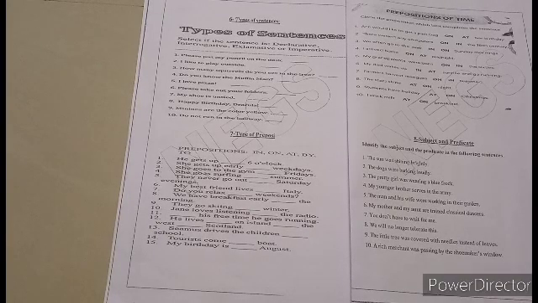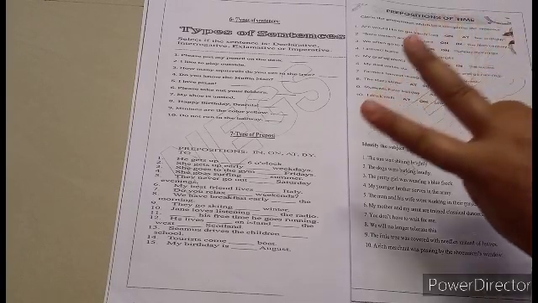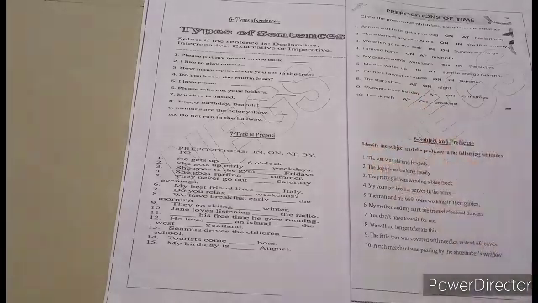Now, let's look at the structure of the declarative sentence. The declarative sentence consists of 2 things, that is subject and predicate. Subject is the who or what that does something. Whereas the predicate tells us something about the action of the subject. So the structure of the sentence is subject, verb plus other words. The declarative sentence always ends with a full stop.